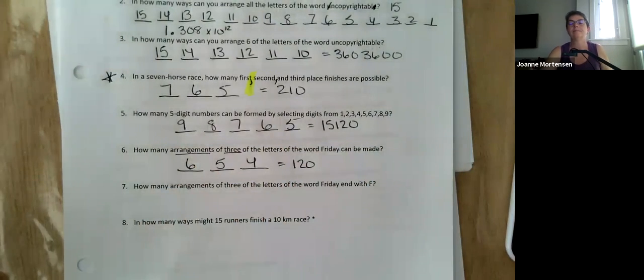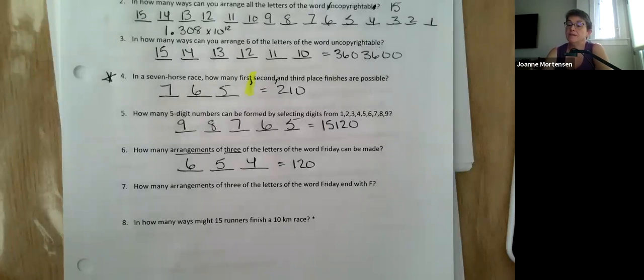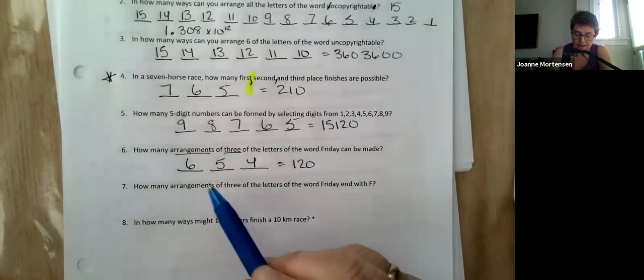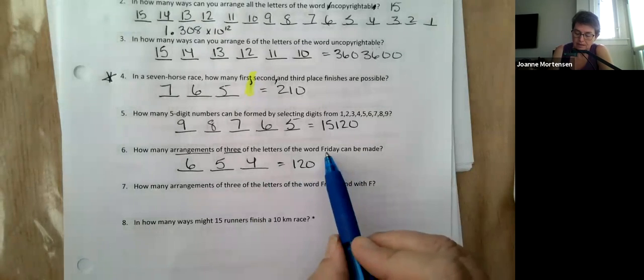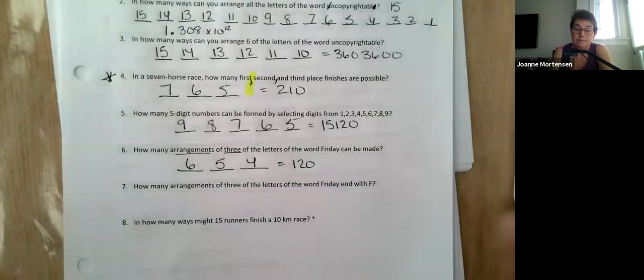Hold on. Jelly Bean is very barky today. All right. Anyway, there we go. Straightforward. 6 letters, use 1, 5 letters, 4.